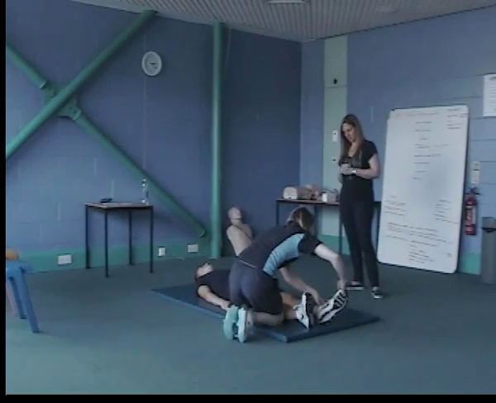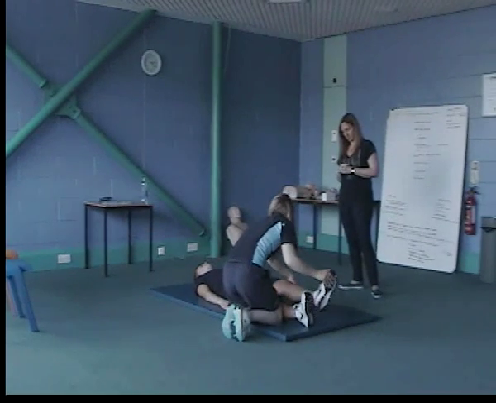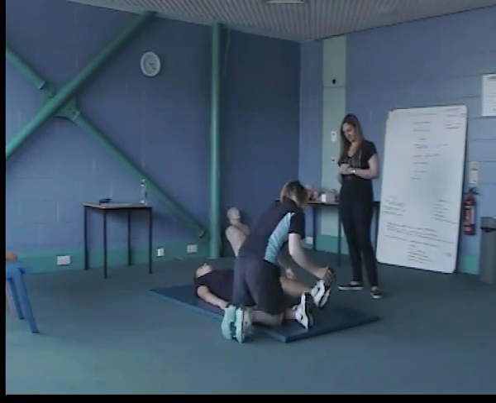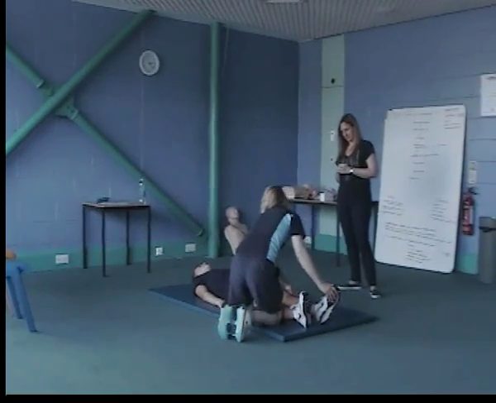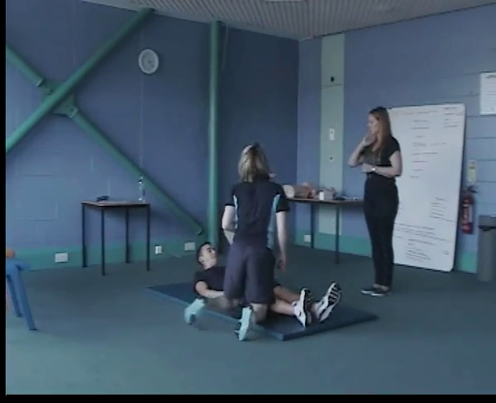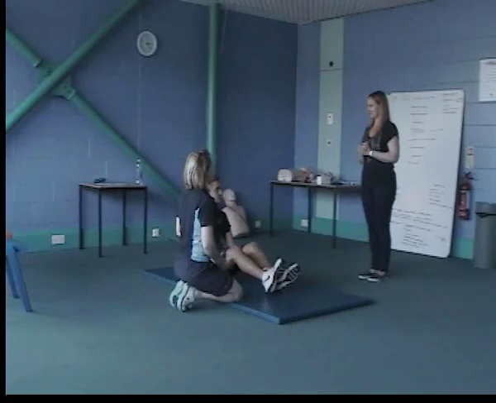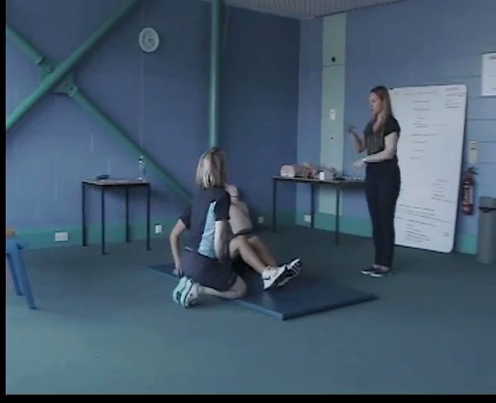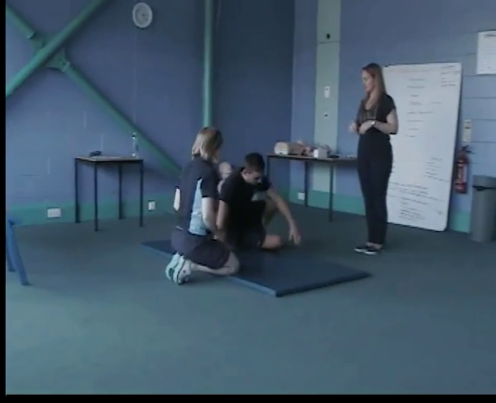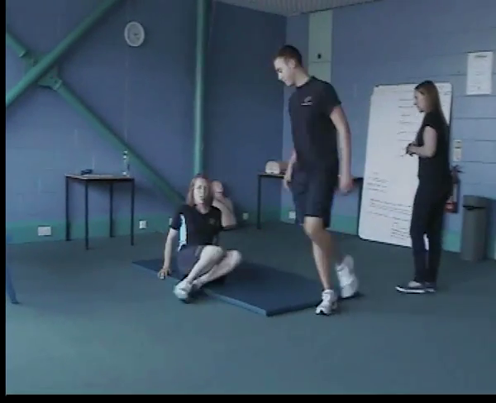Good. And then toes. And again, we'll just check the movement there. Well done. Okay, good. Anything to report? Nope, he seems to be just unconscious. Good, well done. Okay, if you change over, and that'll give you a chance to do the same.